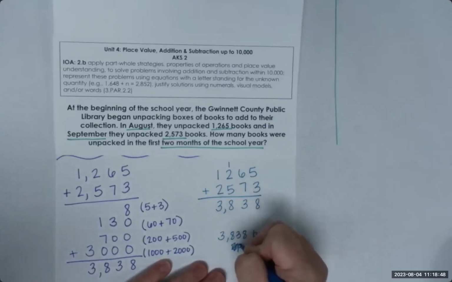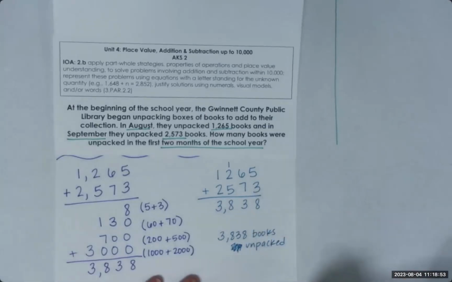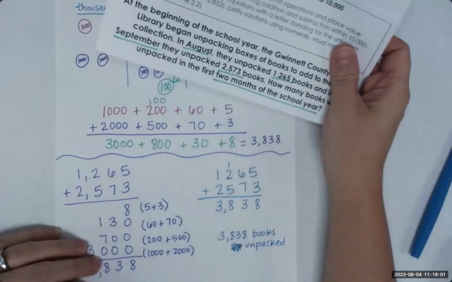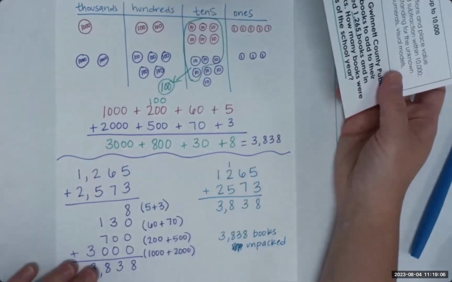unpacked. 3,838 books. Remember, teachers, we want to expose these strategies to students because we want students to be able to select which strategy is most efficient for them.